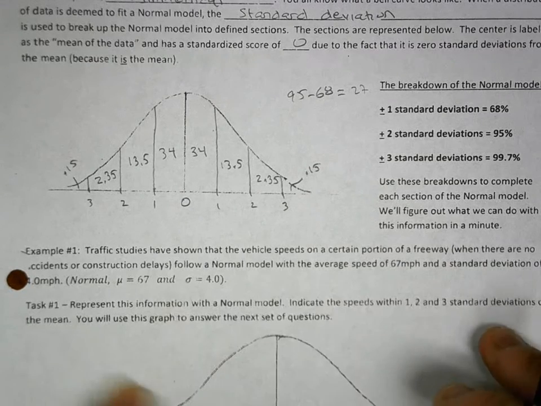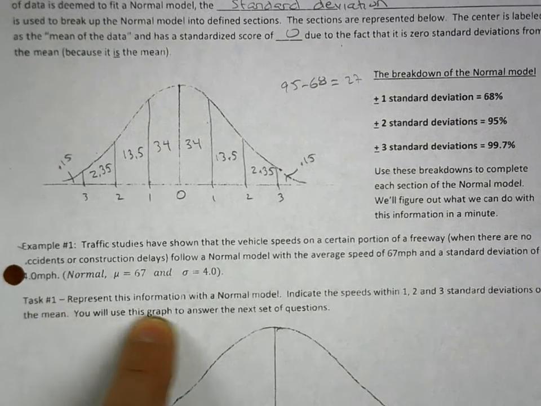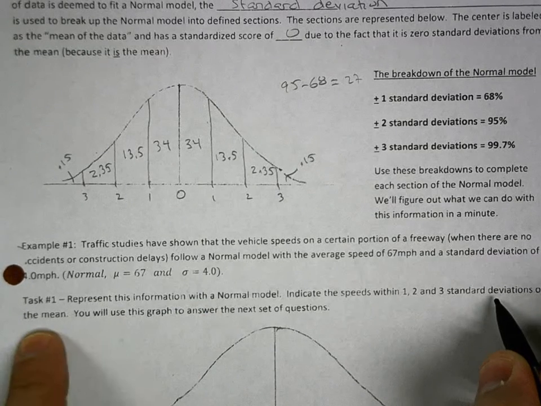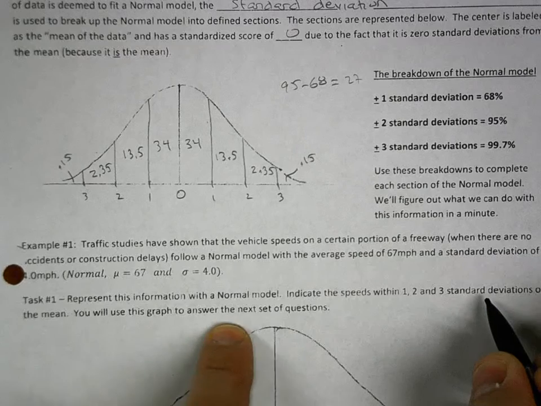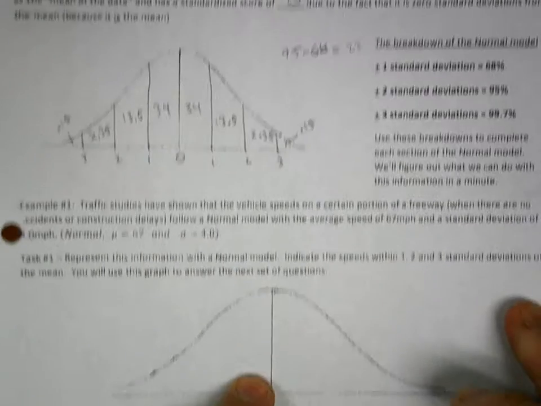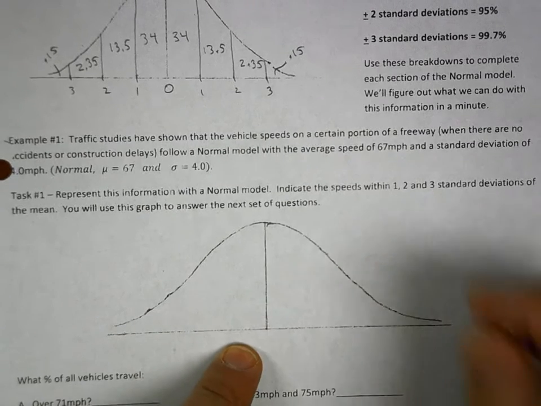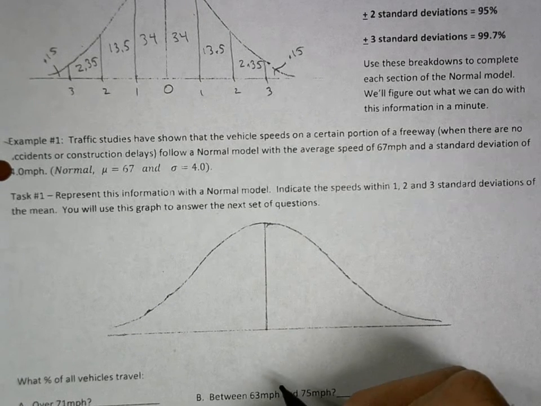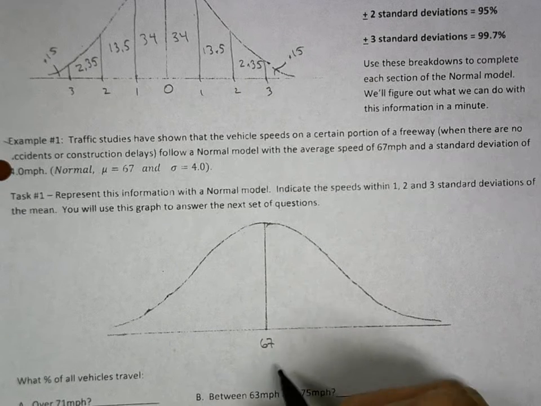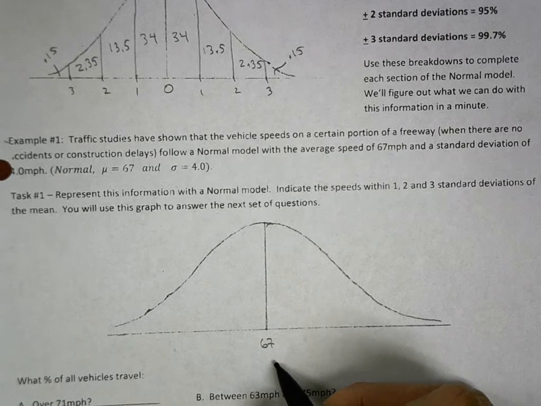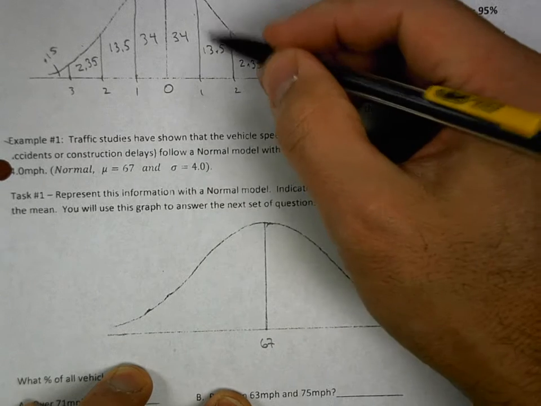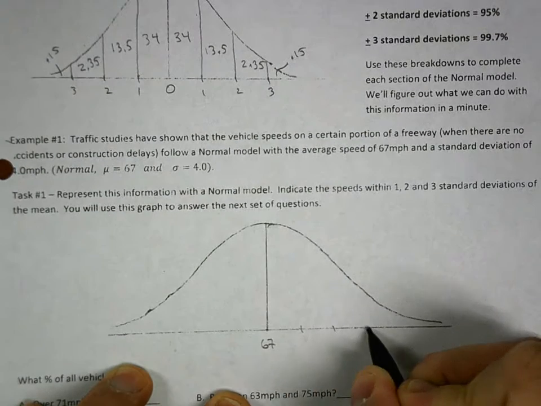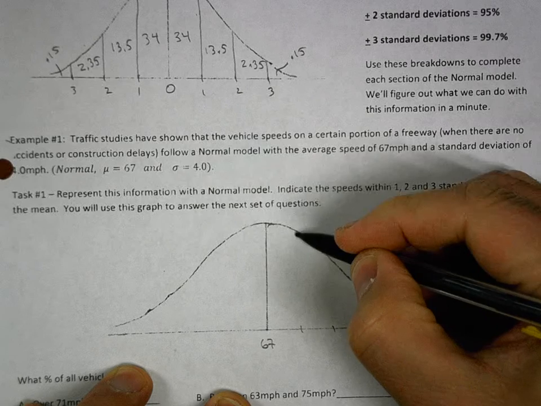Task number 1: represent this information with a normal model. Indicate speeds within 1, 2, and 3 standard deviations of the mean. You'll use this graph to answer the next set of questions. So here's our bell curve. What was the average speed on this section of the freeway? Put that right there, 67 miles per hour. Then we break this model up: 1, 2, 3 standard deviations.